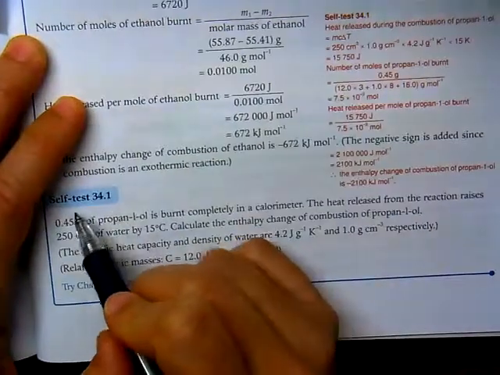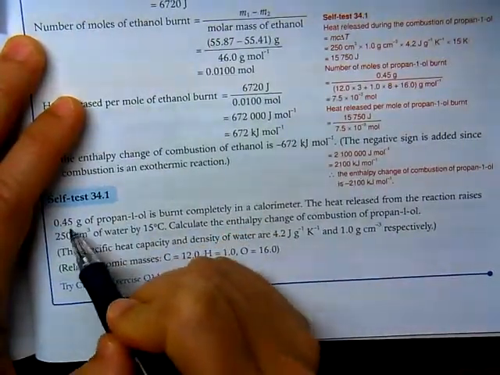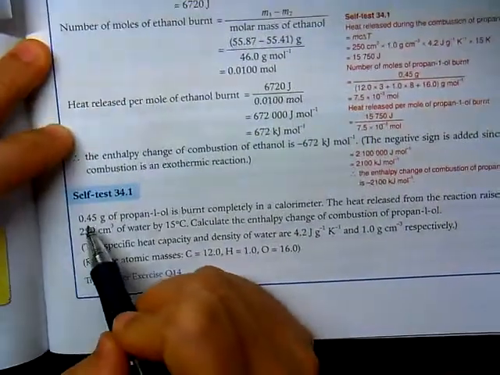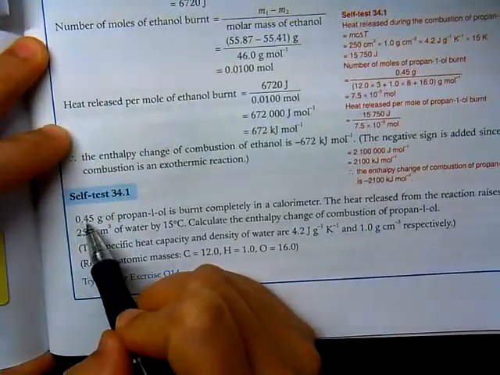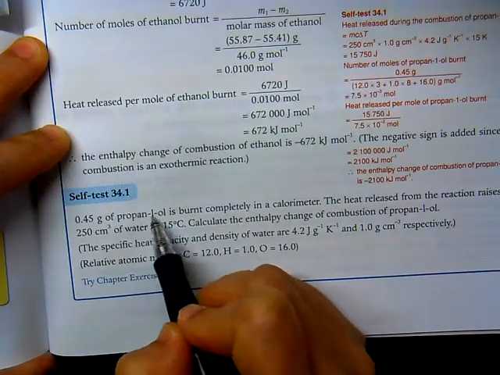Now let's look at self-test 34.1. In this experiment, we have 0.45 gram of propan-1-ol.